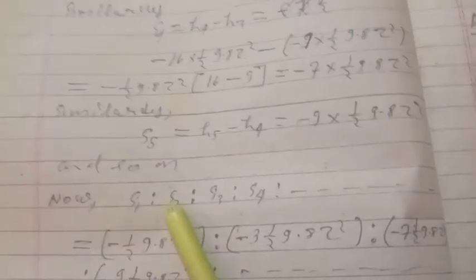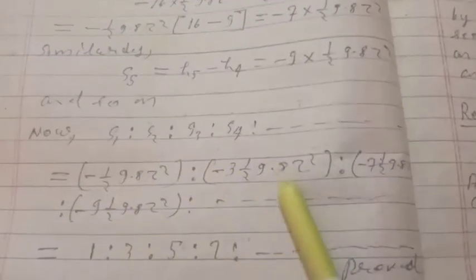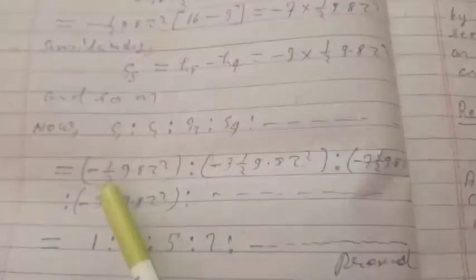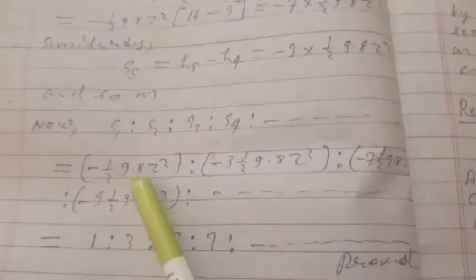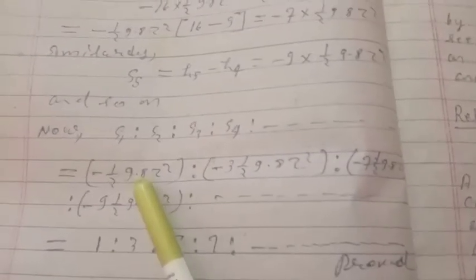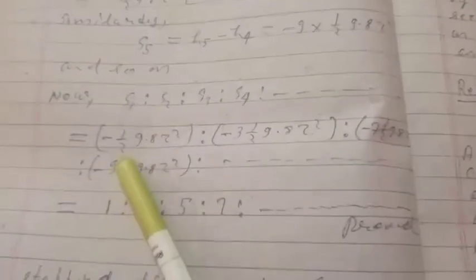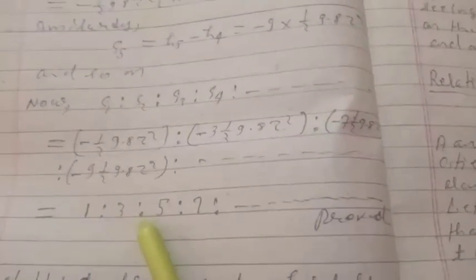And if we take the ratio, that is S1 is to S2 is to S3 is to S4 and so on, putting in these values, minus 1 by 2 into 9.8 into tau square is contained in every term, so it can be removed. So we are left with 1 is to 3 is to 5 is to 7 and so on.